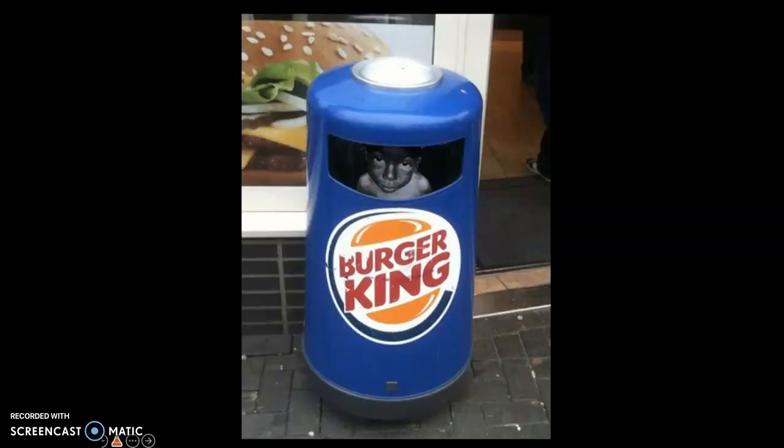All right, here we have a Burger King garbage can, and somebody has put the image of a starving child on the inside lid of the can. So maybe this is about, I don't know, food waste, wealth inequality, things like that.